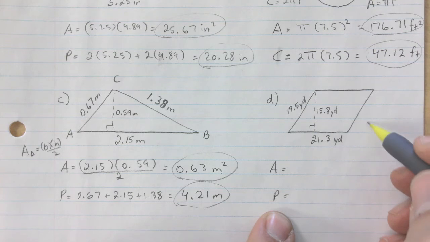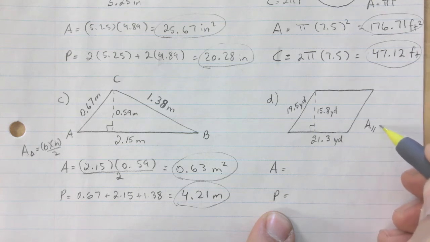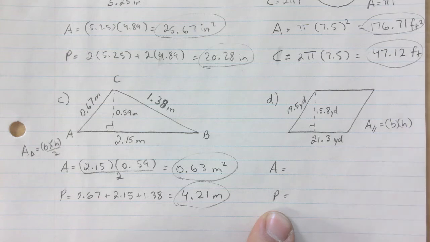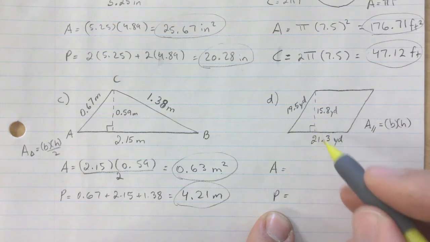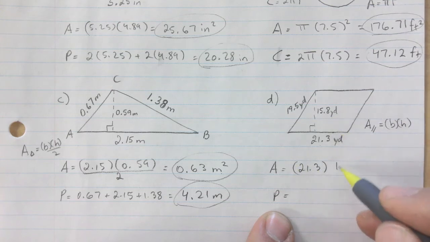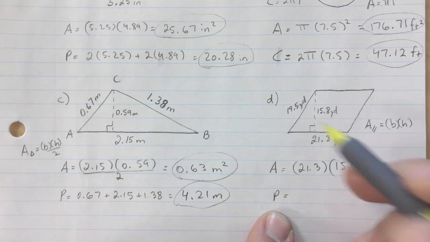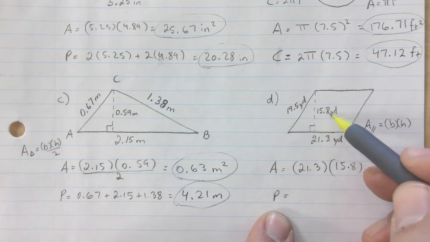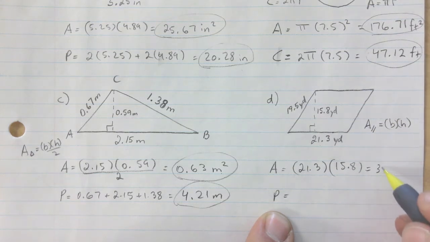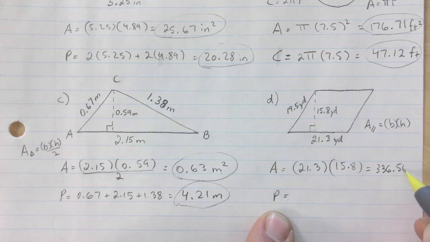The area of a parallelogram, right, is base times height. That's what it is. So we would go 21.3 times 15.8. Could you multiply this by this? No, because they don't meet at a 90. Okay, so it's just that. That's 336.54 squared yards.